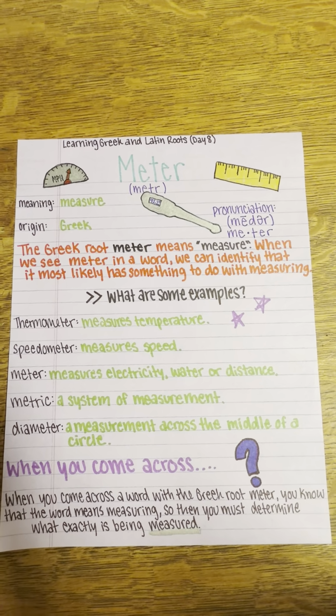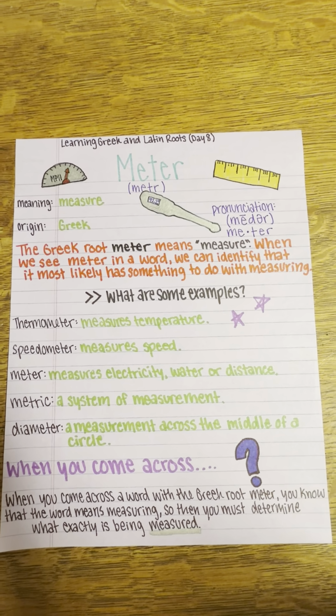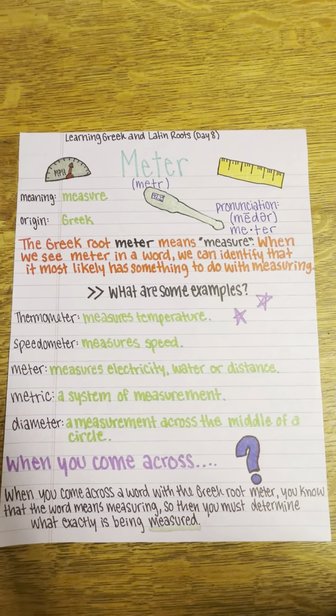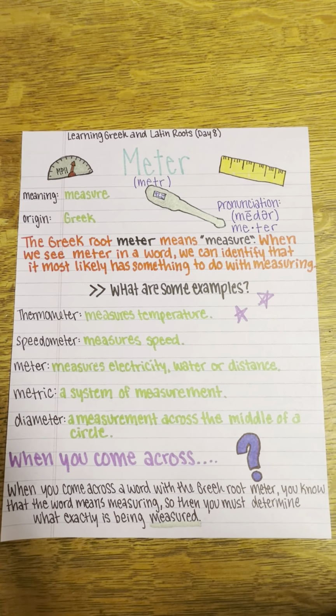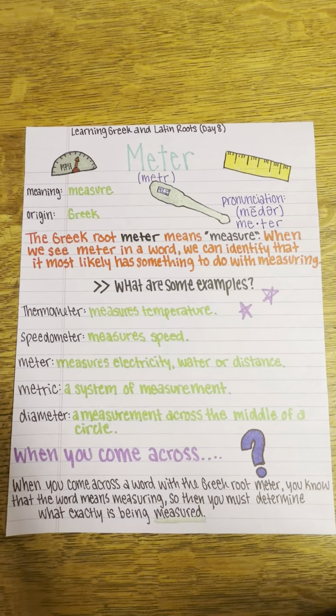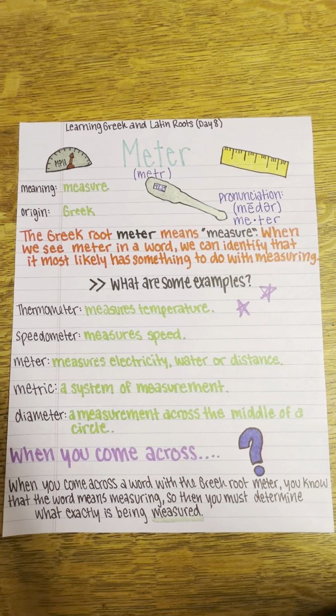Metric, a system of measurement. We don't measure with the metric system. I believe most everyone else does, but that is something that you will recognize and see a lot in math and science problems when converting measurements.